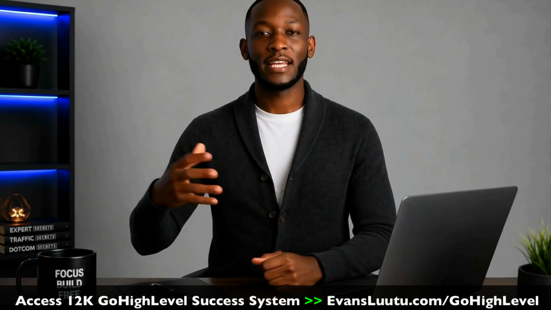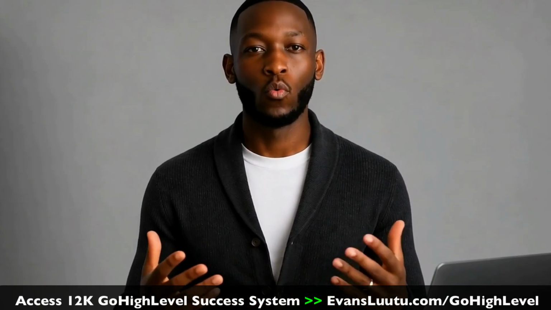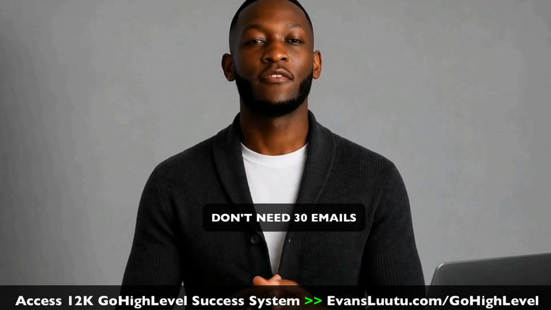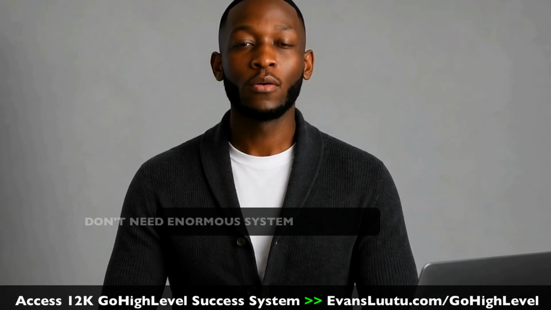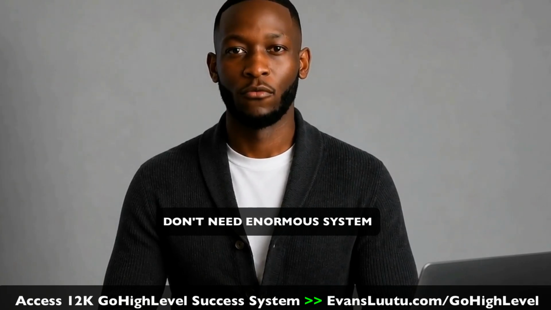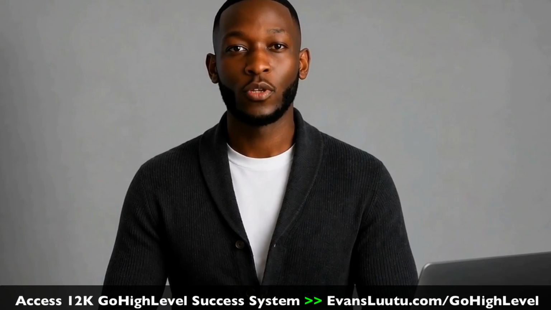Now that we have our first email, we need to think beyond one message. This is where an email sequence comes in. An email sequence is simply a planned series of emails designed to move someone from one stage of the relationship to another. For a new subscriber, I recommend starting with a simple welcome sequence. You don't need 30 emails. You don't need complicated branching logic. You don't need to build some enormous system before you've sent your first message. Start with 3 to 5 useful emails.